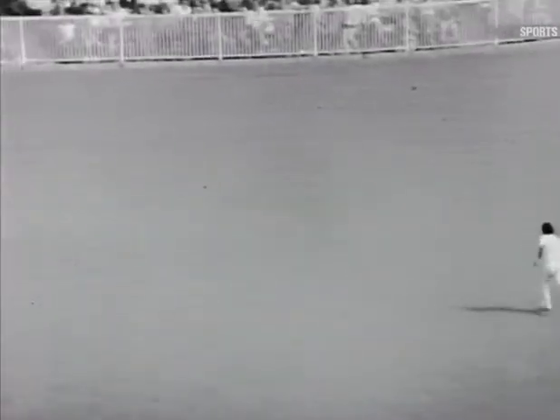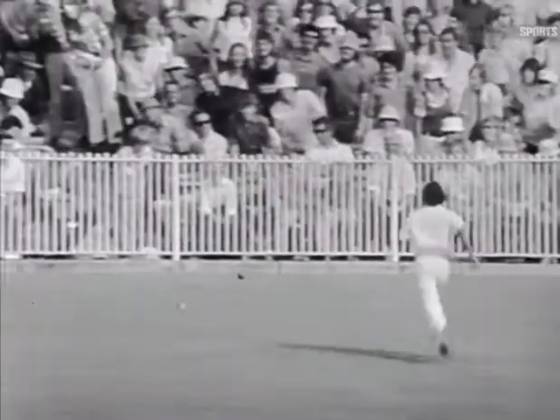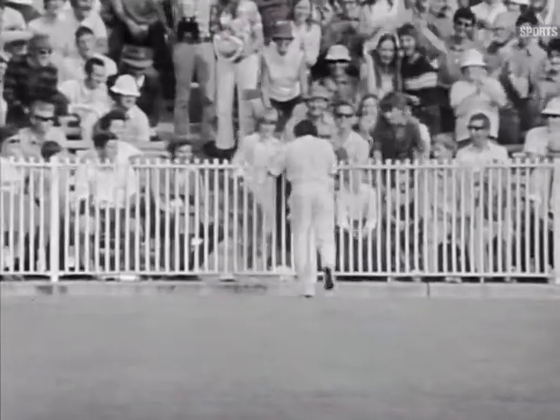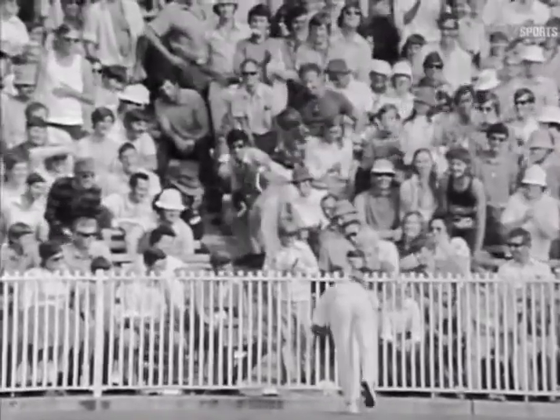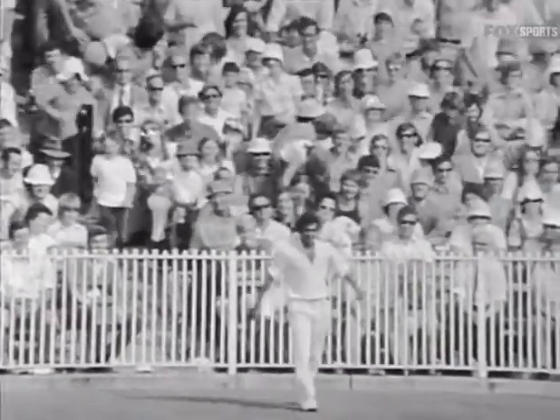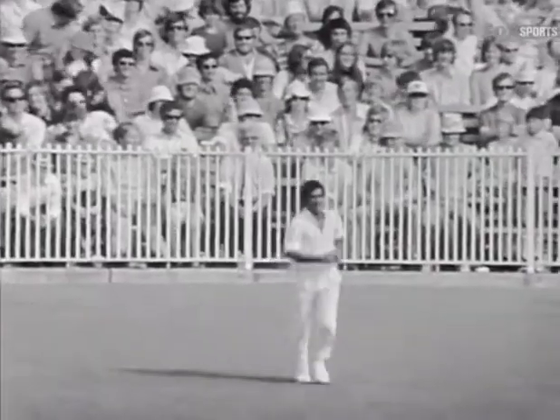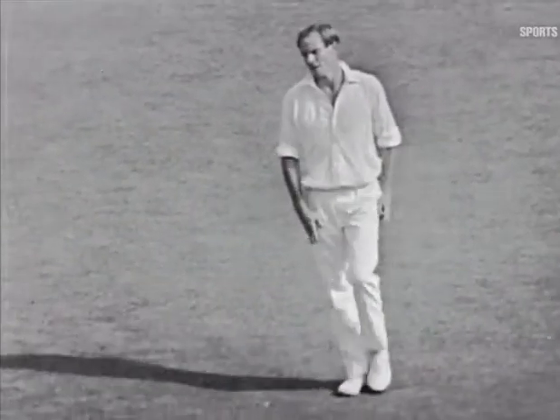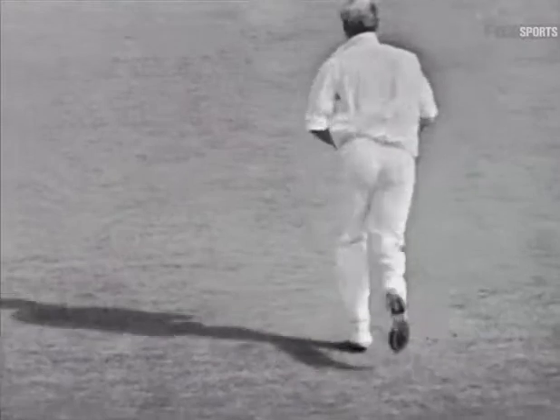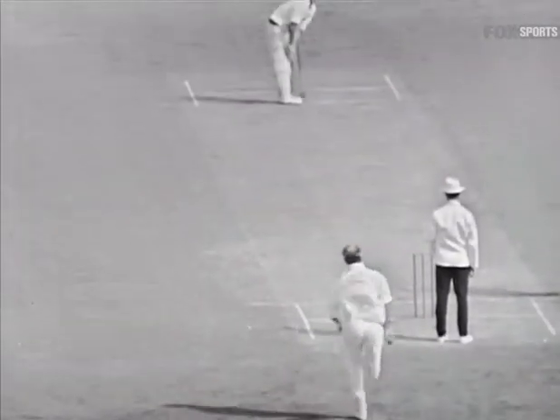Oh, good shot off his toes. Past mid-on. Gavaskar giving chase. The batsmen have taken 2. I think it'll beat him into the fence. It does, and a beautiful shot. 4 runs. Greg Chappell, 114. But the crowd certainly looked a lot larger than the 30,000 that it appears to be.